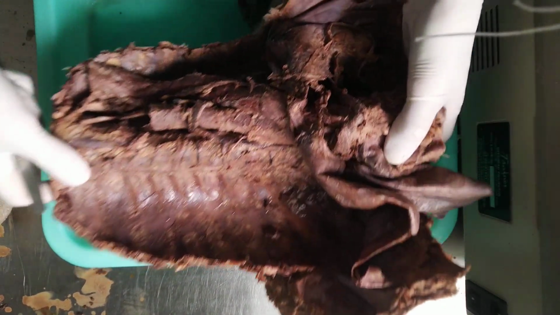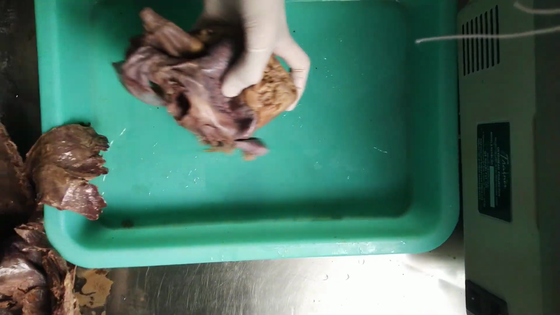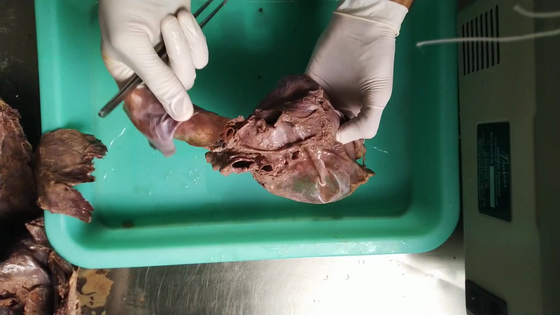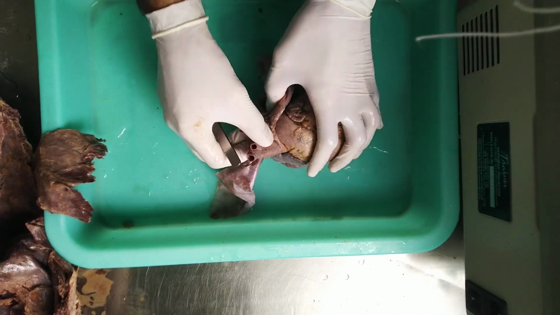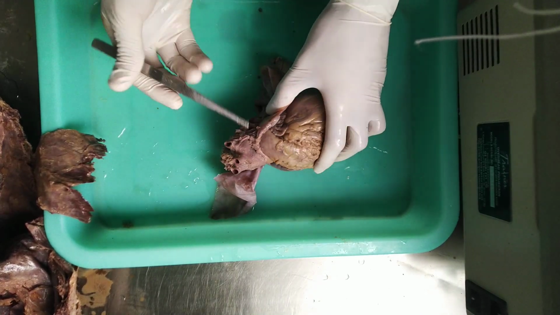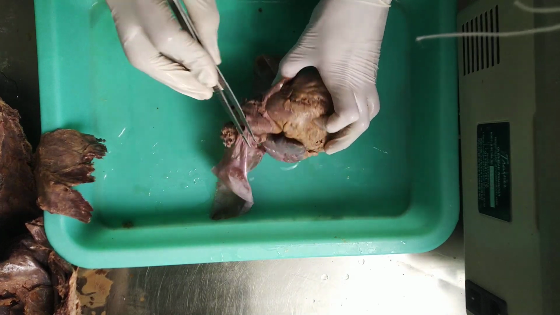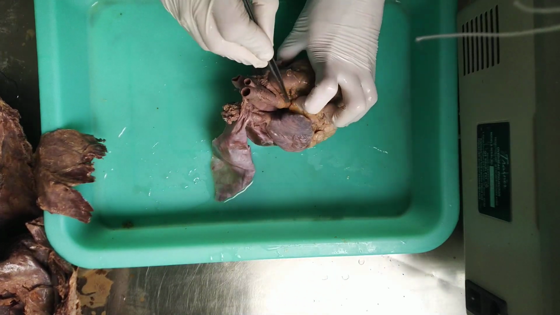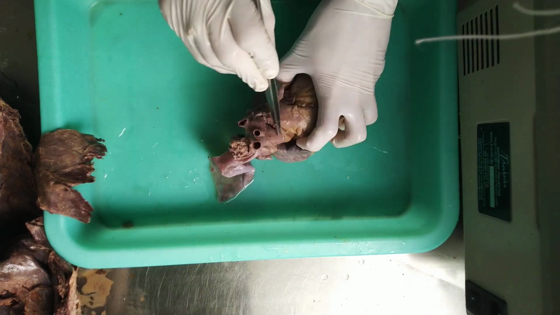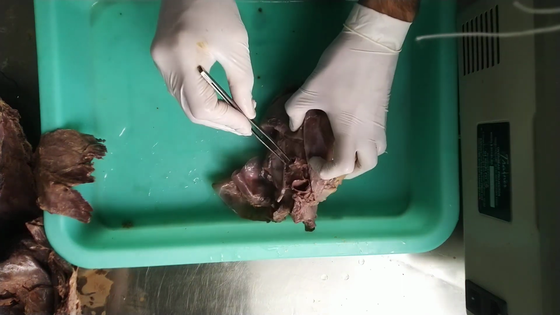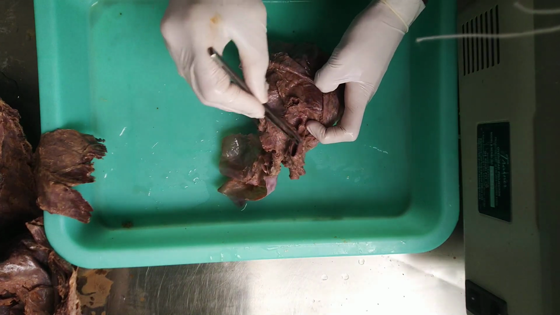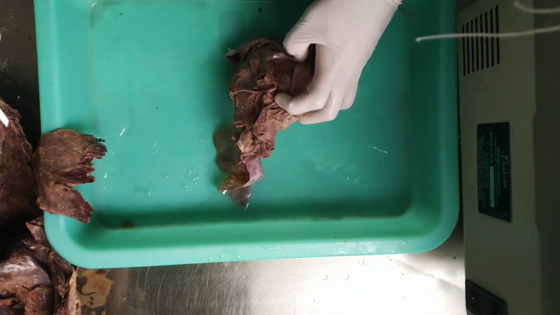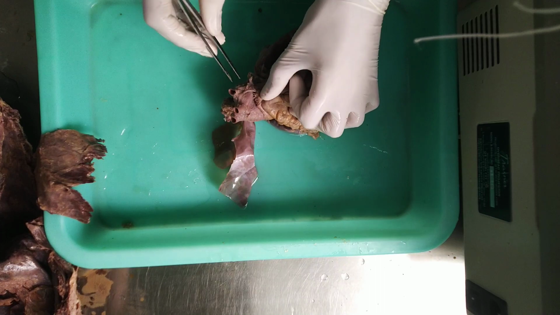Let's have a look at the heart, which has the contents of superior mediastinum with it. So here you have the arch of aorta. This is the arch of aorta, begins as continuation of ascending aorta. Here the arch of aorta continues down as the descending aorta, which we saw in the posterior mediastinum.